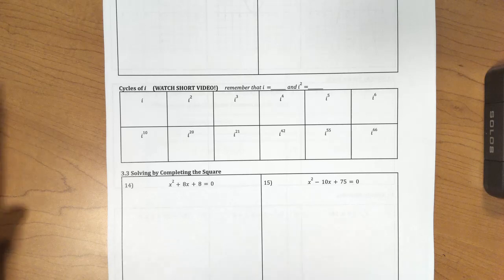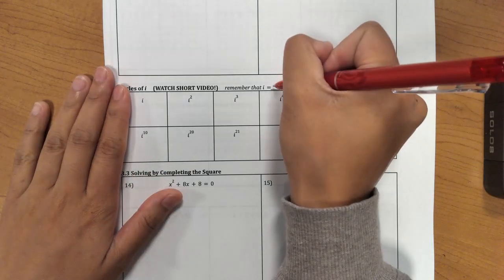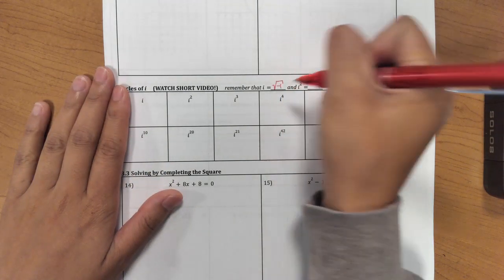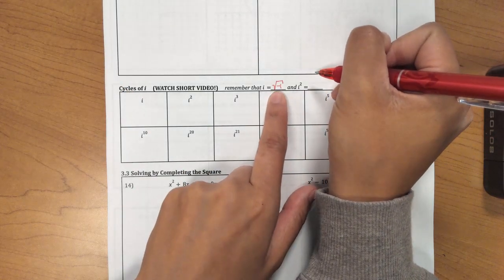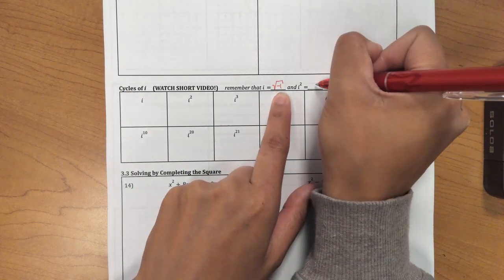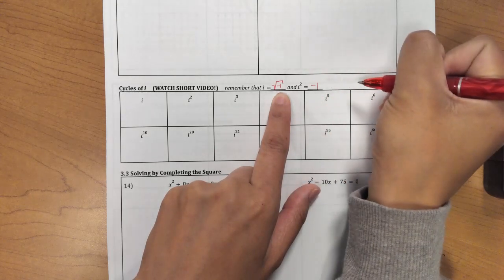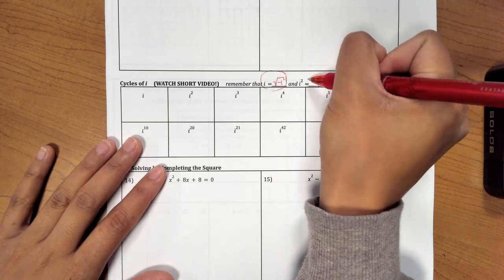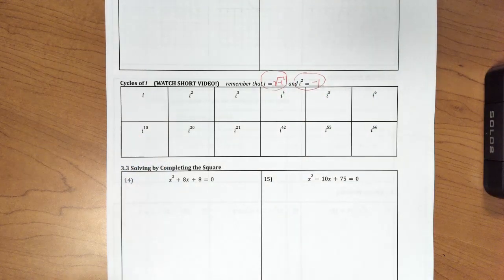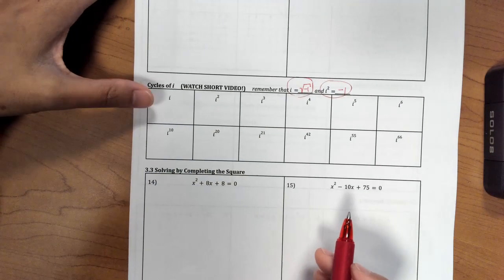So just please remember that i equals the square root of -1. And i squared, if you take the square root of -1 times the square root of -1, that's going to be -1. So please remember these two things on the test. They're going to be crucial to help you simplify things. So let's take a moment and see what we've got.